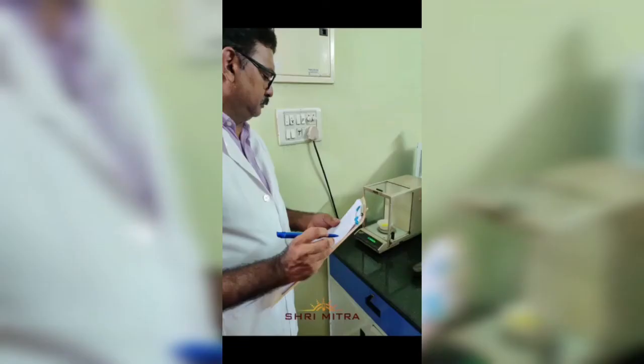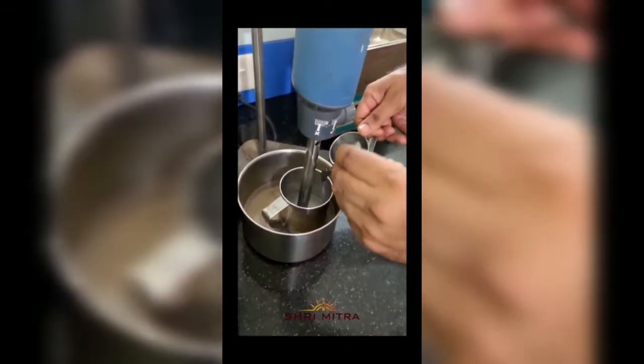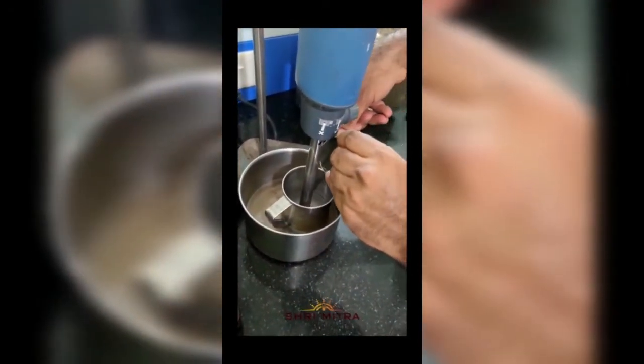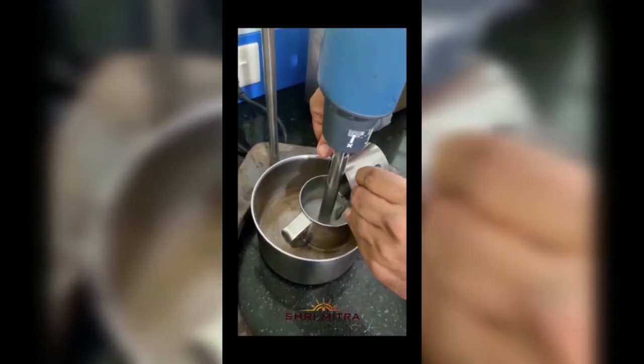Hi, today I am going to make a moisturizing lotion. I have weighed the oil phase including emulsifier and the water phase separately. Now I am heating both the phases in a water bath to 80 degrees centigrade. Now I am going to keep the main vessel containing the water phase in the homogenizer. Then I am adding the heated oil phase to the main vessel.